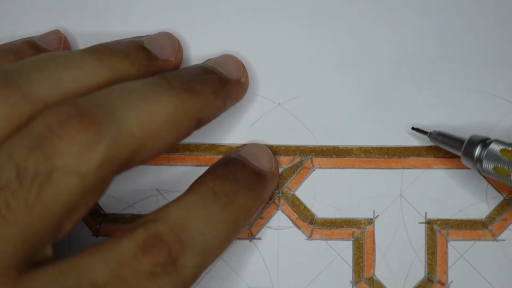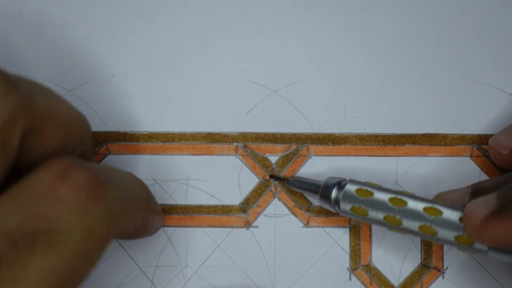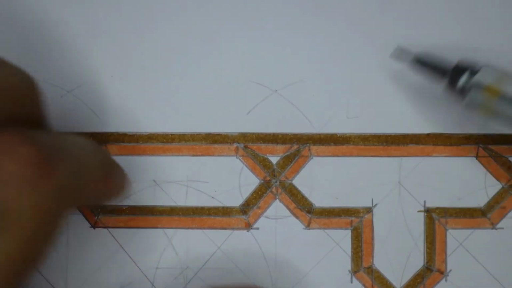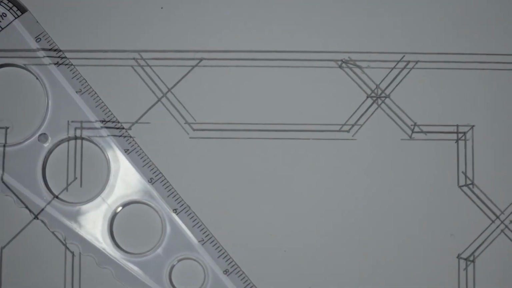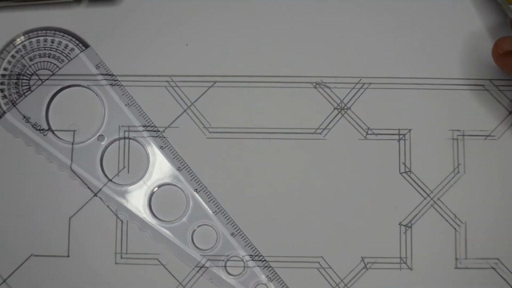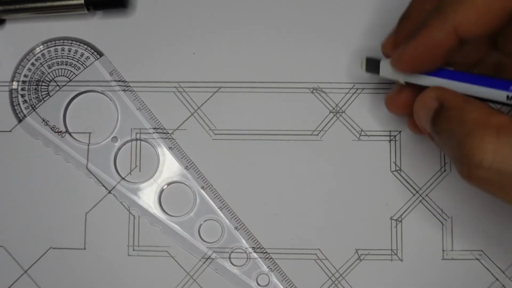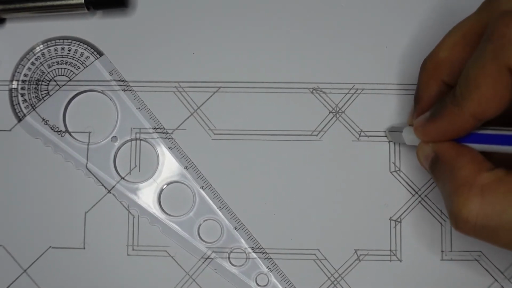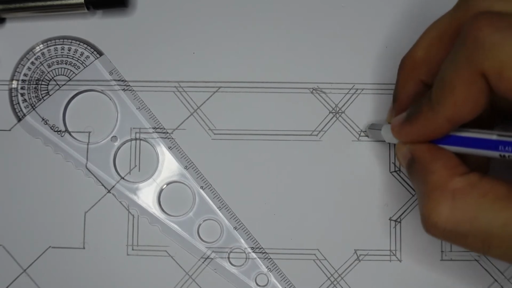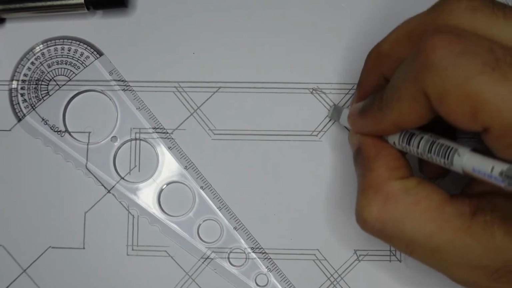Let me focus it more. See this and this. After you finish this, you will end up with a lot of small areas which need to be erased, just to give you guidance where to color.